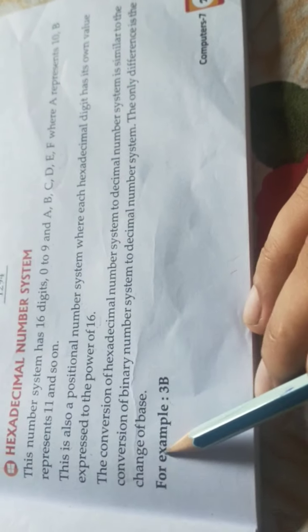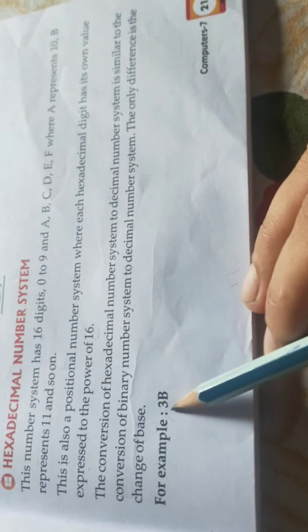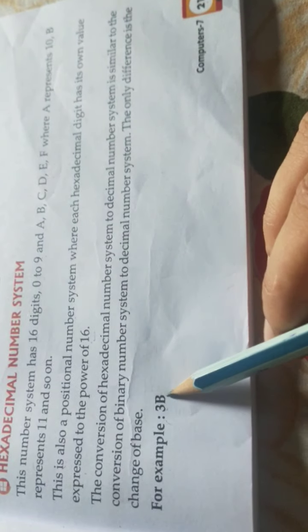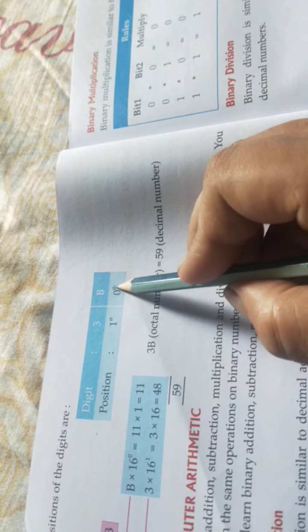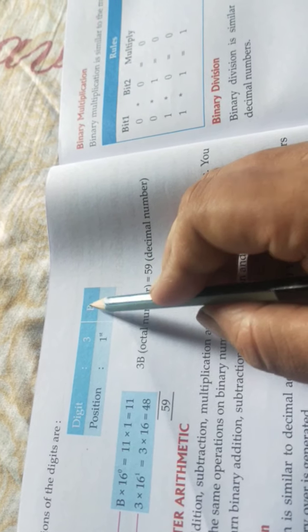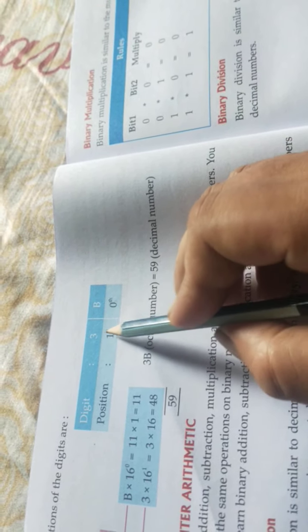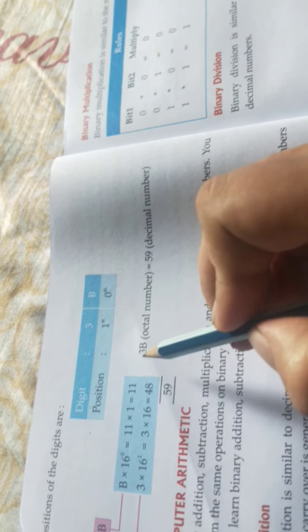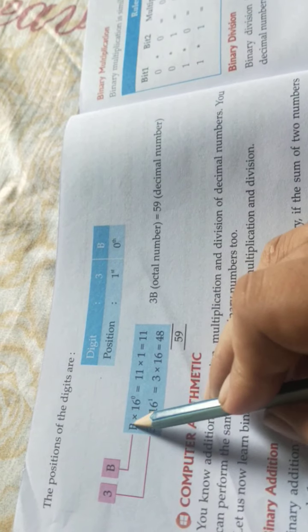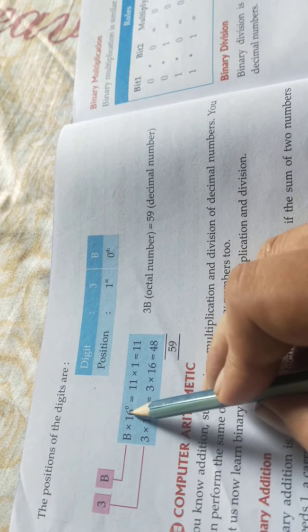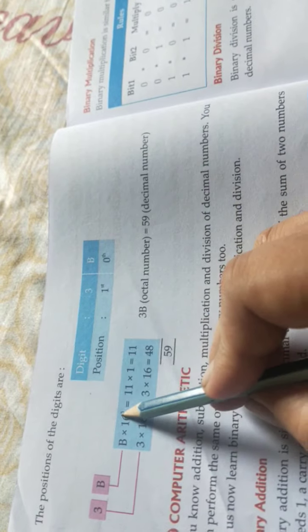Okay, for example the hexadecimal number given over here is 3B. So how will you convert it into decimal number system? First you will look at the position of the digits in 3B. Again you will start with 0th, then first. B is in 0th position, 3 is in first position. Now you will start from the right-hand side: B into 16 to the power 0. Why 0? Because it is in 0th position.